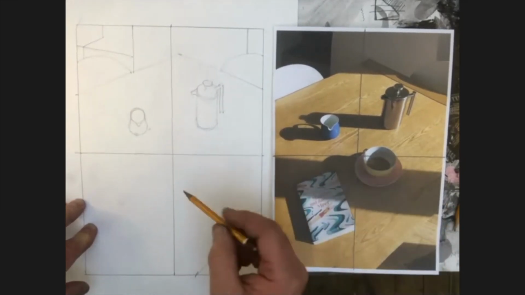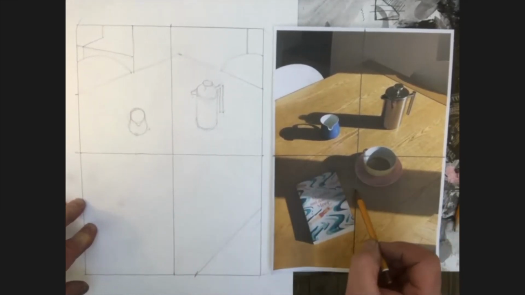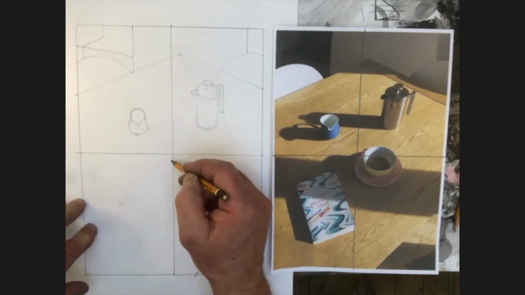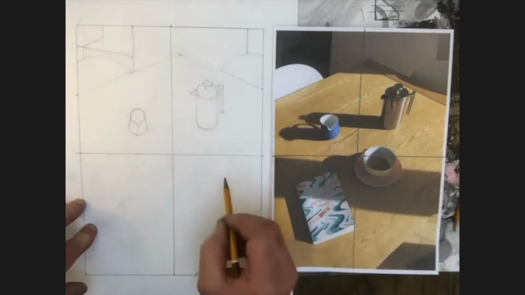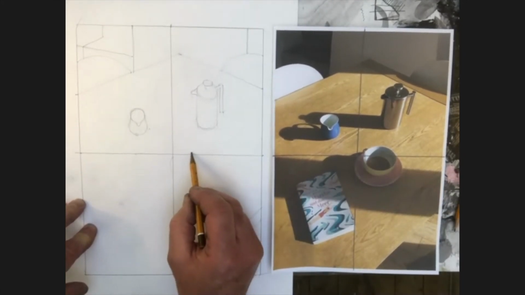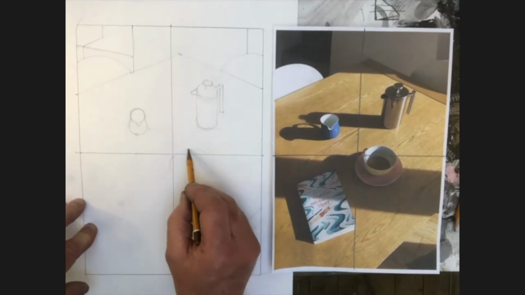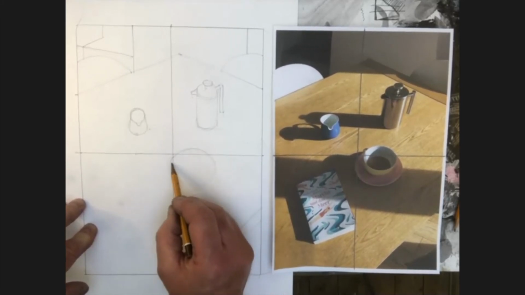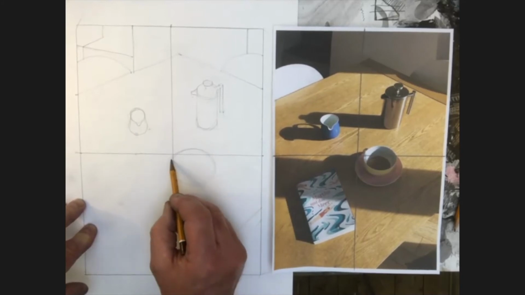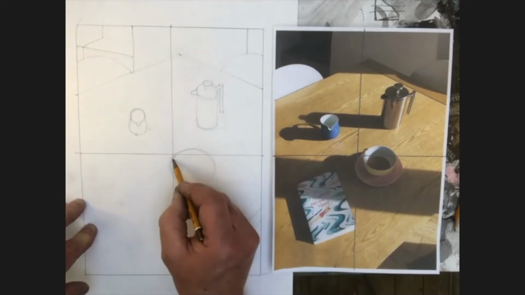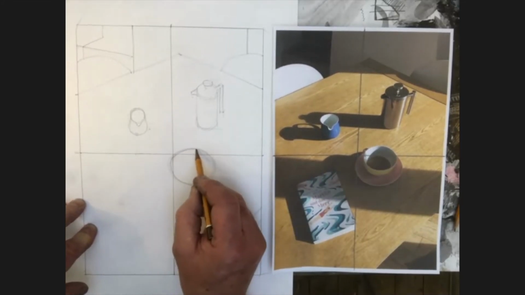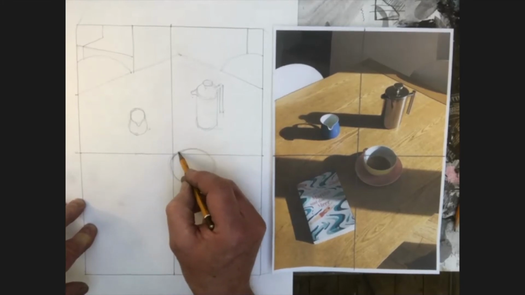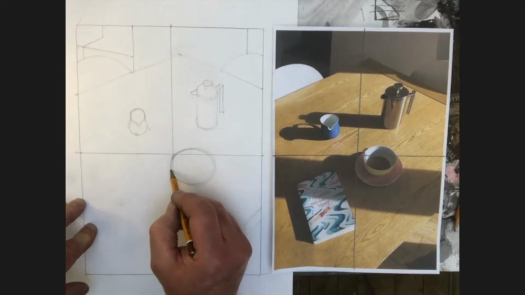This cup is being cut across both by this line and that line. So it's doing that to about there. So you've got, when you're doing round objects, even though you may not see all of the contour of it, it's really helpful to draw the whole thing.